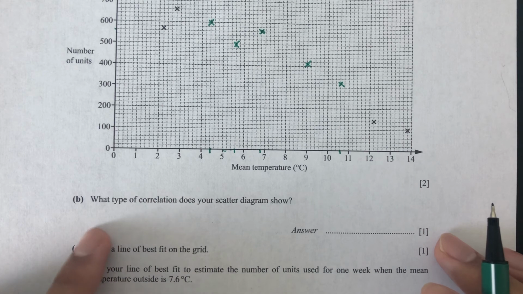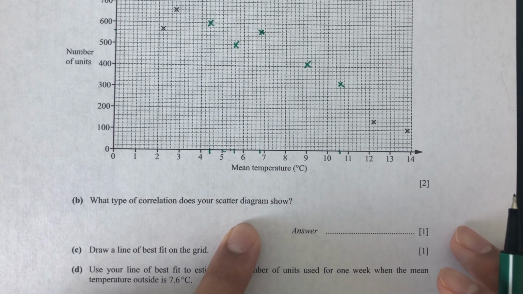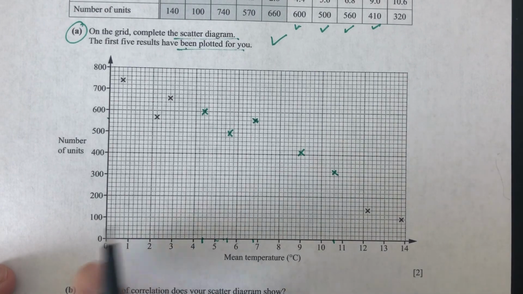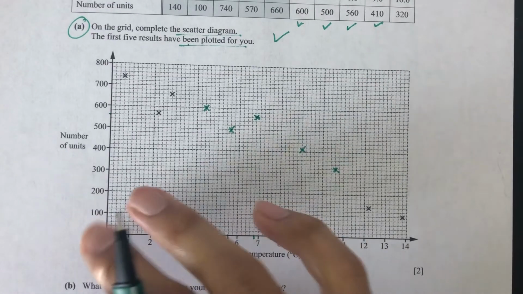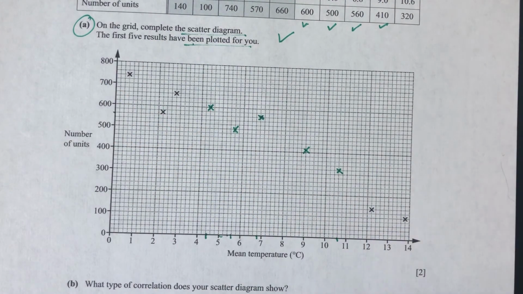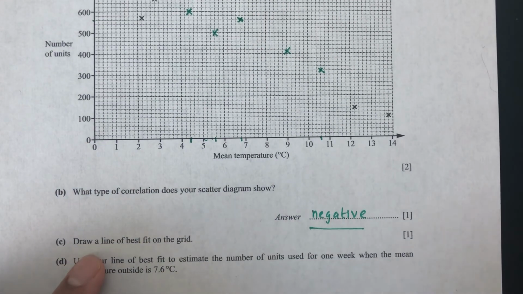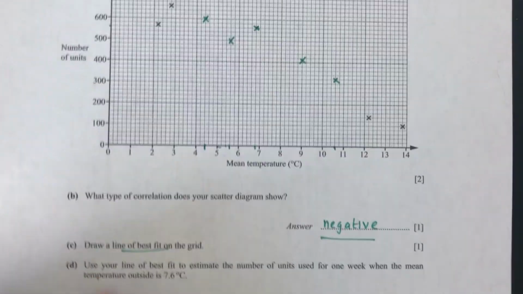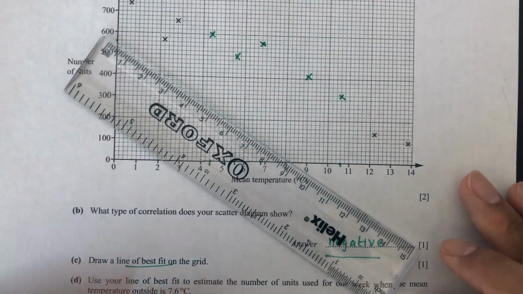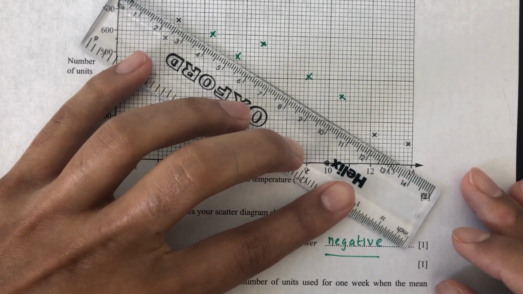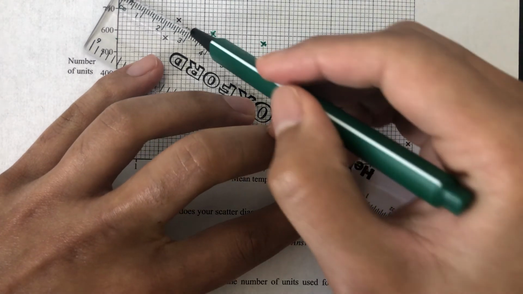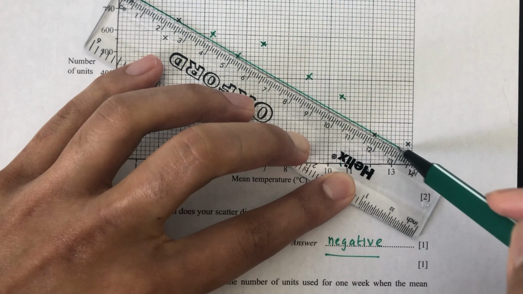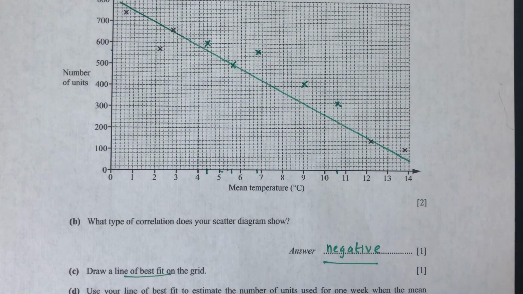Now part B. What type of correlation does your scatter diagram show? So you can see as the temperature increases, the value goes down, so it's a negative correlation. If the value was going up, it would be positive, but the value goes down, so it will be a negative correlation. Now part C, draw a line of best fit on the grid. So you have to draw a line of best fit. You can just draw the line about here. Yeah, a line of best fit.